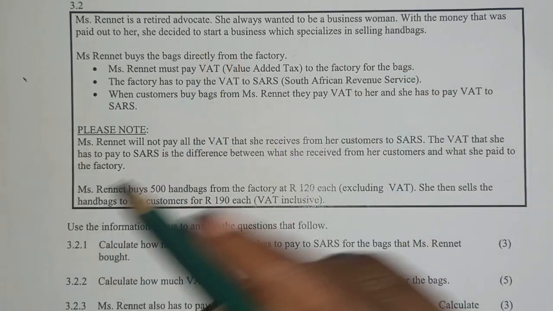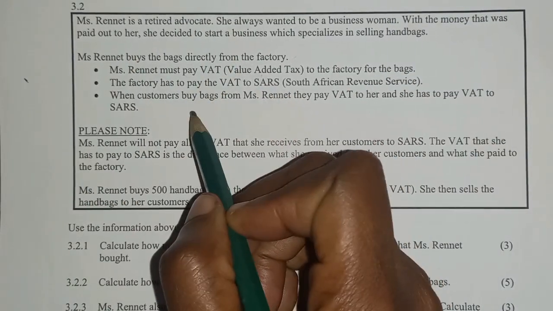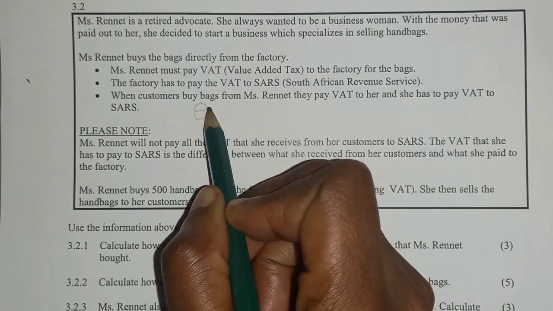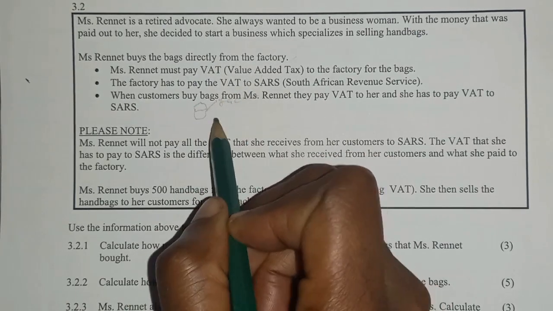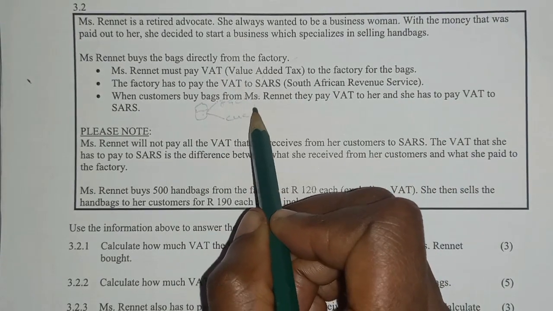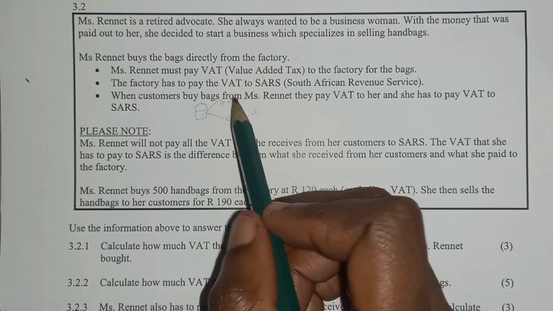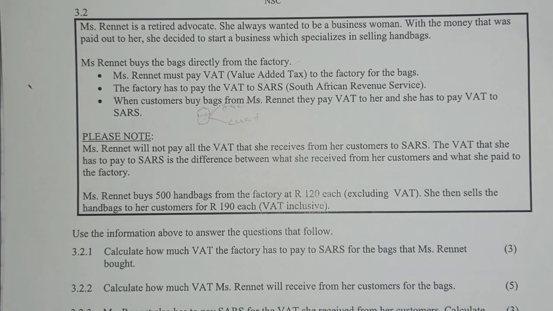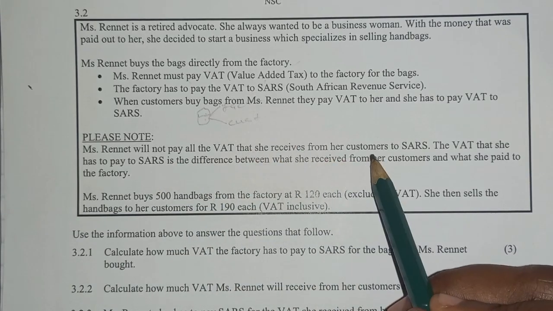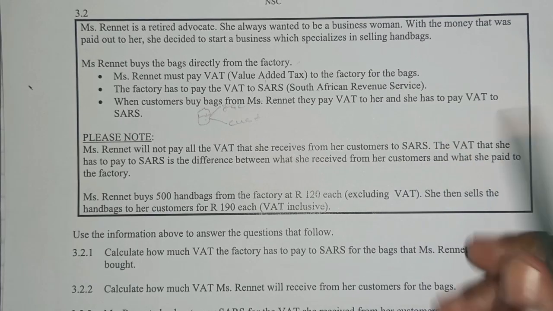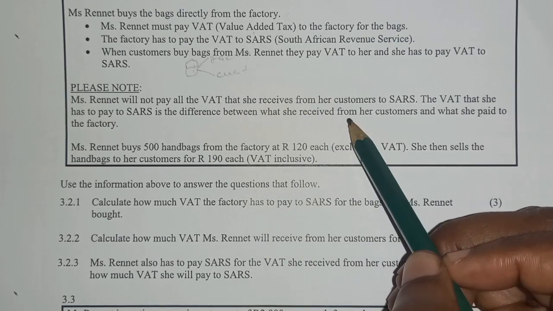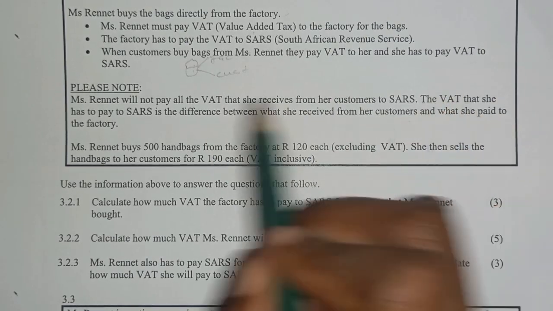So let's say that Miss Rennet buys one bag, right? She takes this lovely bag of hers and she pays VAT, which then goes to SARS through the factory. And then she takes this same bag and she sells it, and then she gets VAT from customers, and that VAT also goes to SARS. That means this bag has double VAT on it. Miss Rennet will not pay all the VAT that she receives from her customers to SARS. The VAT that she has to pay to SARS is the difference between what she received from her customers and what she paid to the factory.